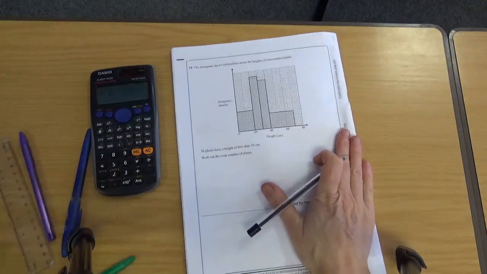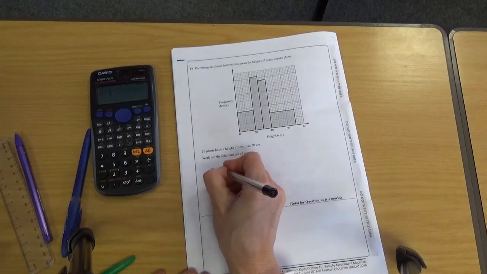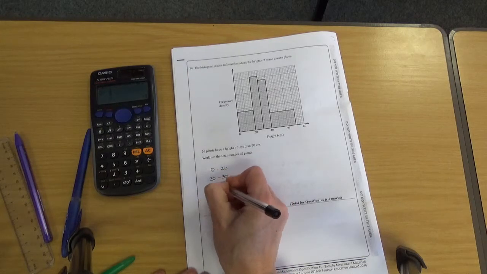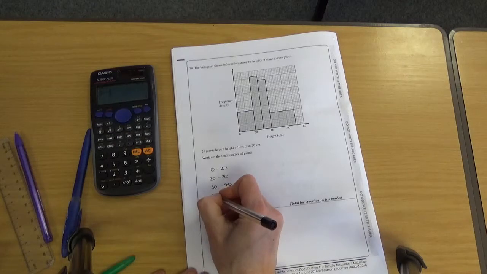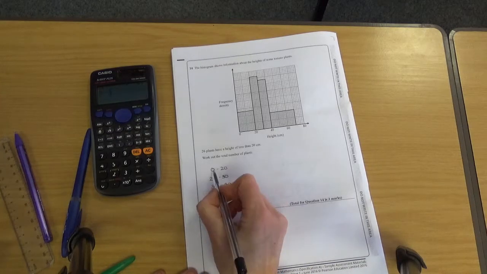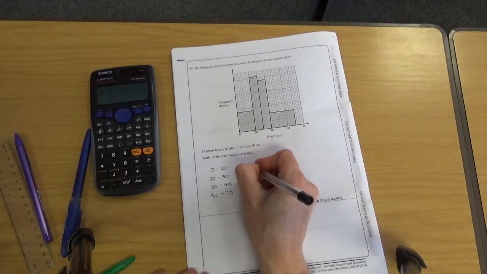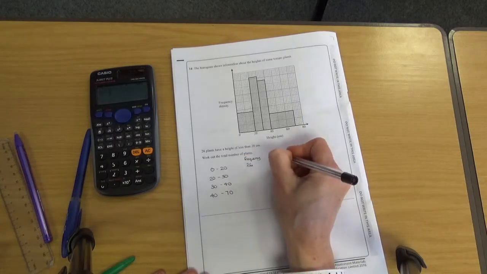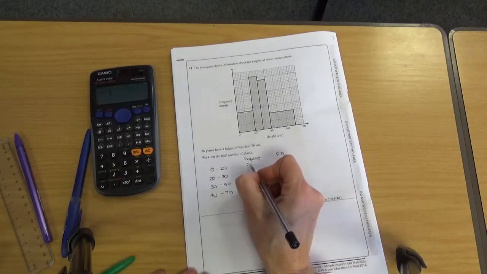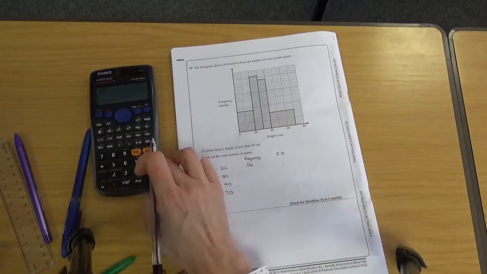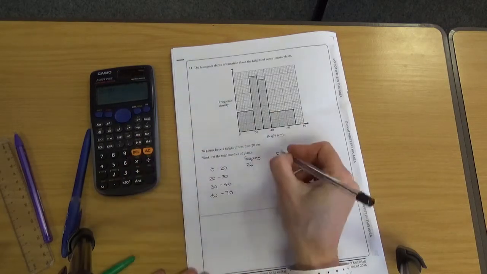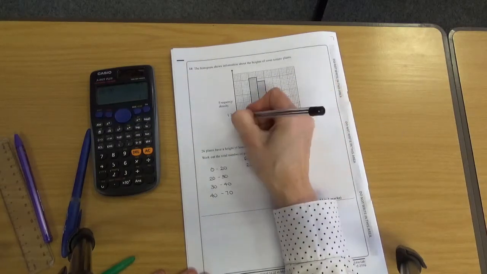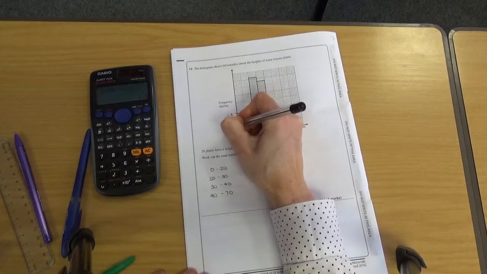Histogram question. Well, let's start by drawing the table. So 0 to 20, 20 to 30, 30 to 40, and 40 to 70. And we're told 0 to 20 is 26. So we can work out the frequency density, because it's frequency divided by group width, so 26 divided by 20, which is 1.3. So this is 1.3. So that's 1, that's 0.5.